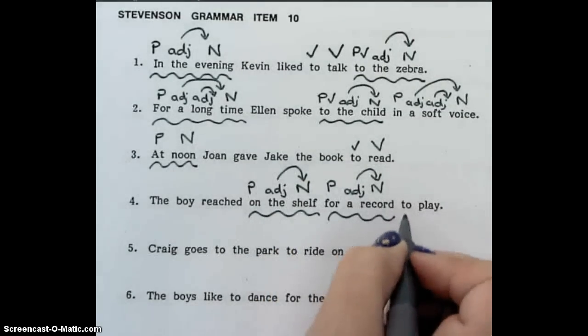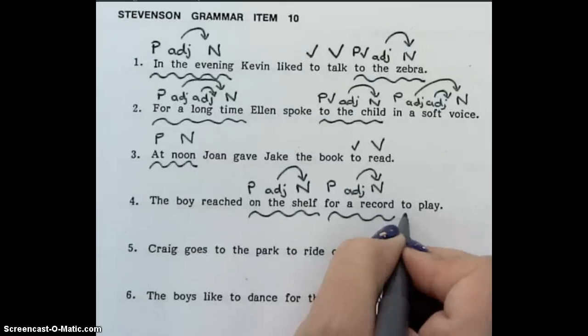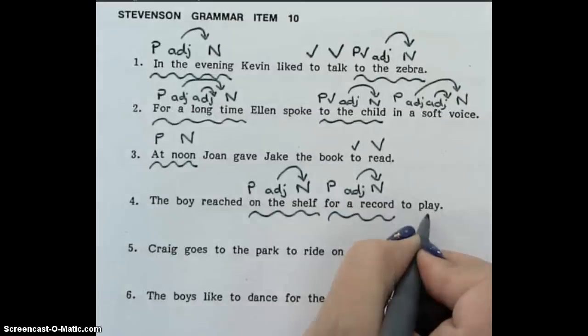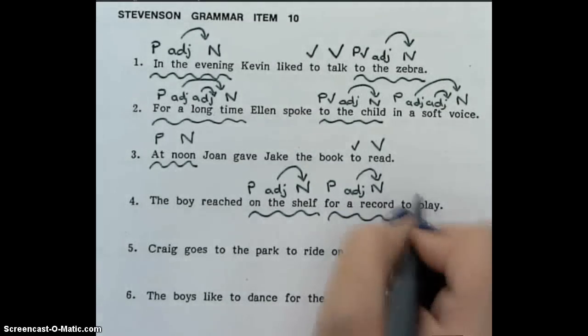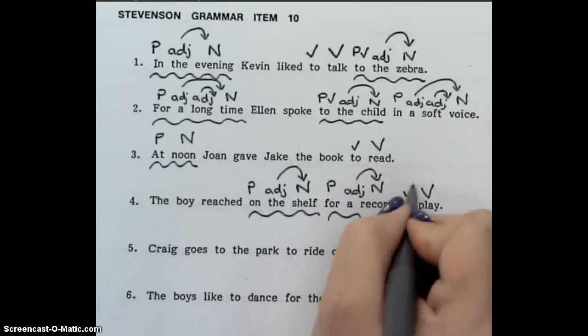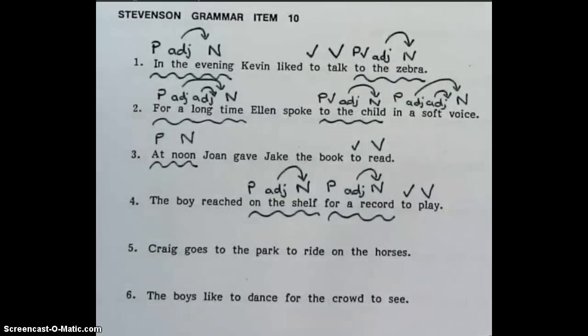And now lastly, we have this to. This is our stop sign. We're going to look. Is play a prepositional phrase or a verb phrase? And we know playing is an action word, so we're going to put verb there and then check off the to. All right, boys and girls, you are going to complete numbers 5 and 6 on your own and show us tomorrow.